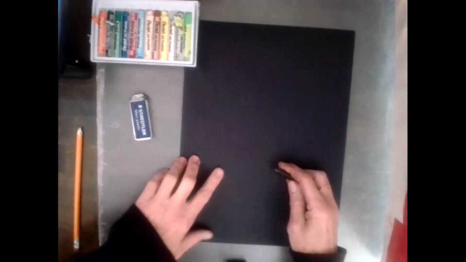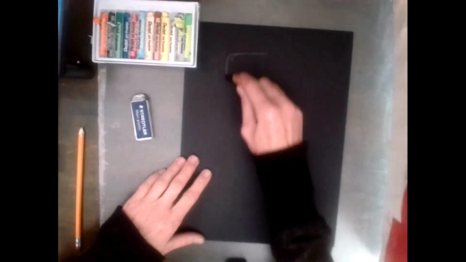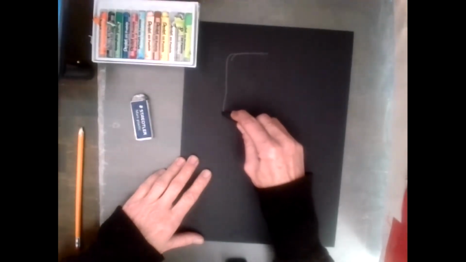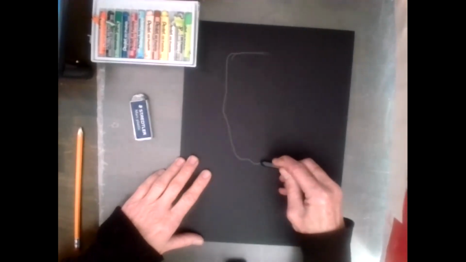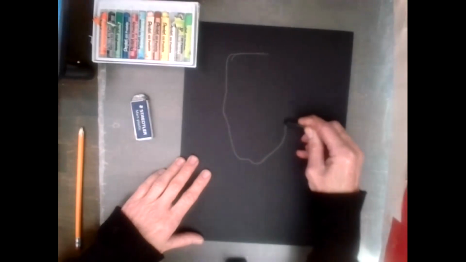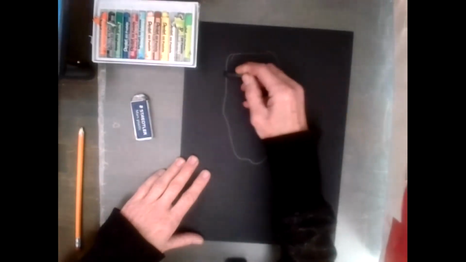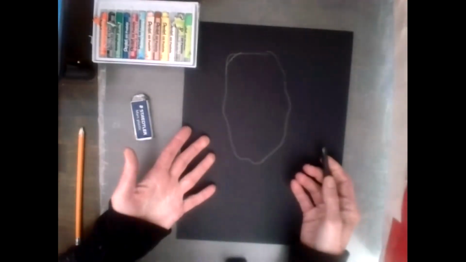So the first thing that Modigliani did with the Expressionists was, he made these long heads, right? So I'm going to make it, you can see that pretty good. I'm going to make David Bowie's head really long, but I'm going to give him all of his trademark high cheekbones and that kind of thing.